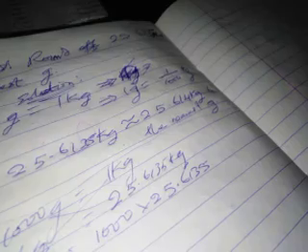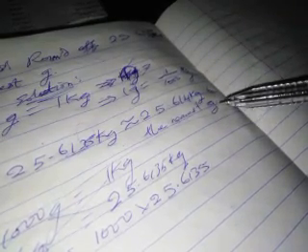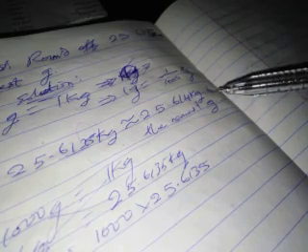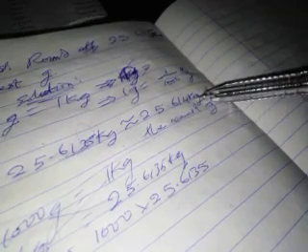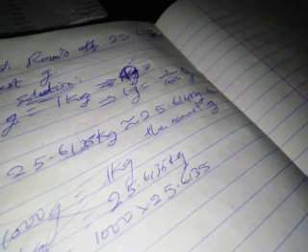Now, don't be surprised that our answer is in kilogram, despite that we are rounding it to the nearest gram. We are not expected to express it in grams. We are expected to express it in kilogram, but we are rounding it to the nearest gram. So that's the logic here.